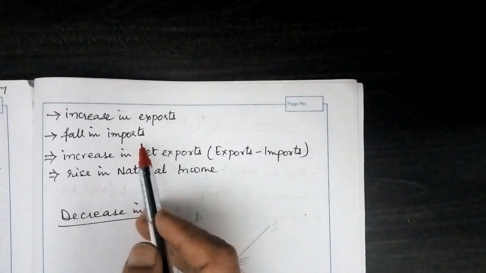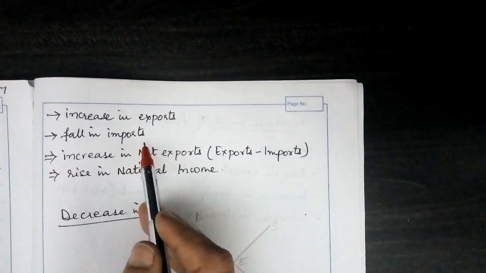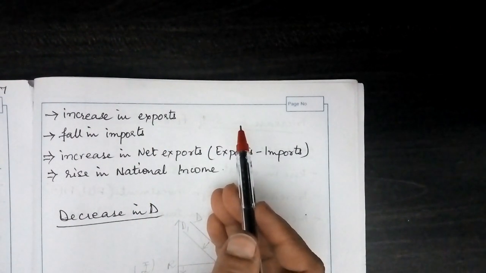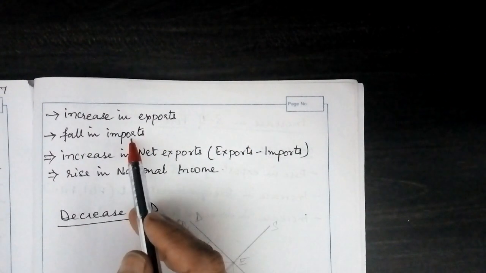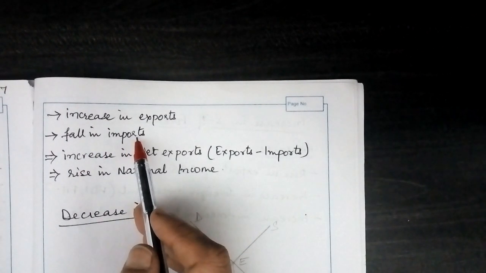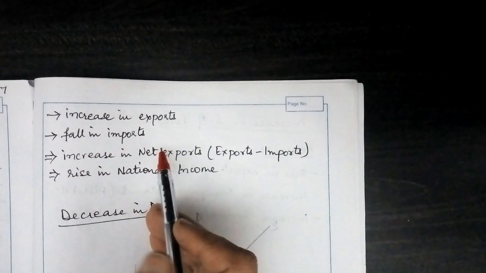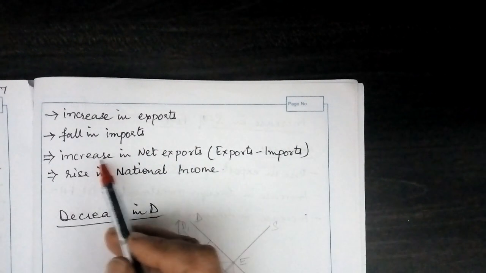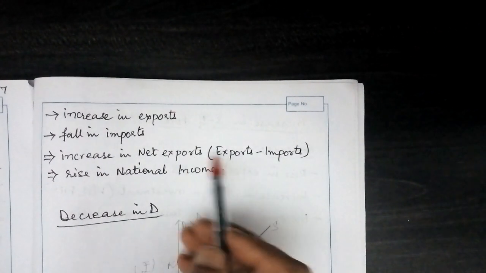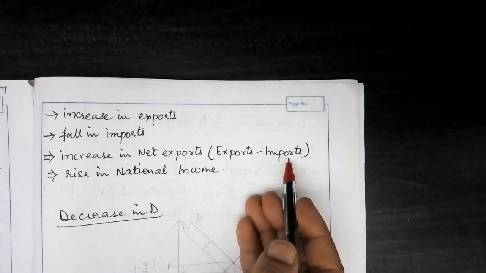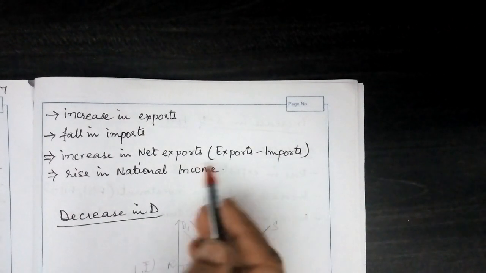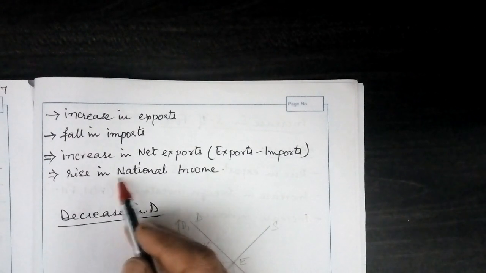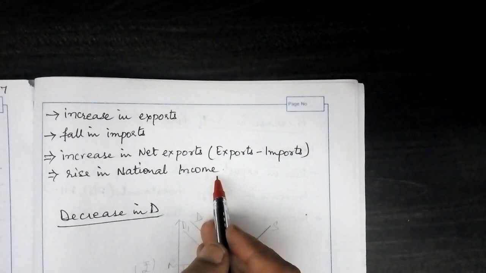Since the rate is more, that means we will land up paying more to the foreign countries or the rest of the world. There will be a fall in imports because imports will become expensive. Since exports are more than imports, there will be an increase in net exports. Hence, the net exports will be a positive value now. Since this is a positive value, it would show a rise in the national income.